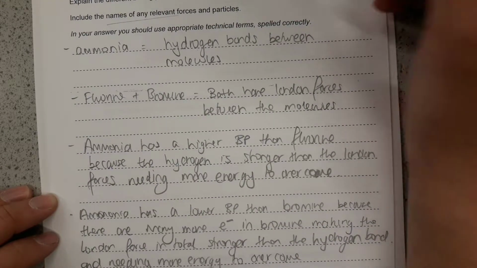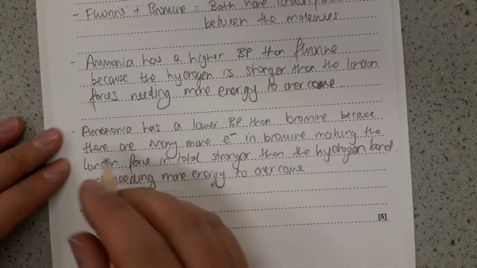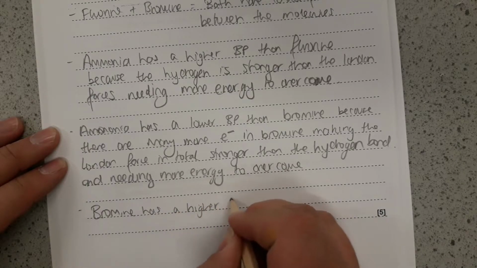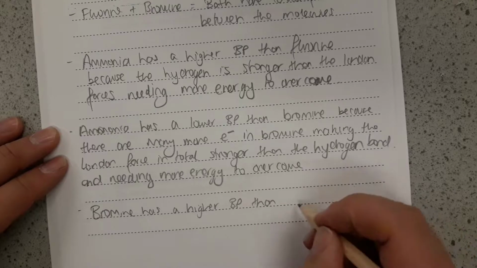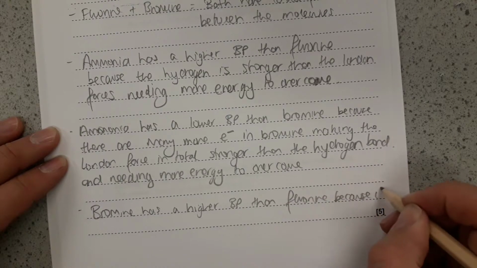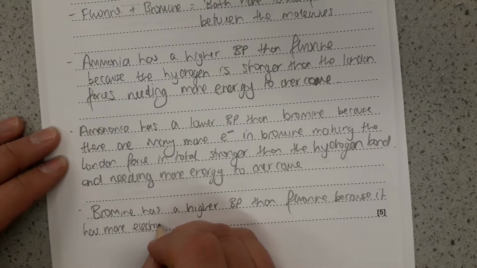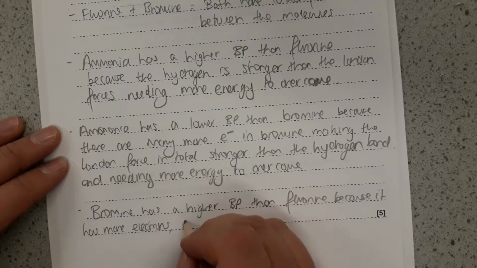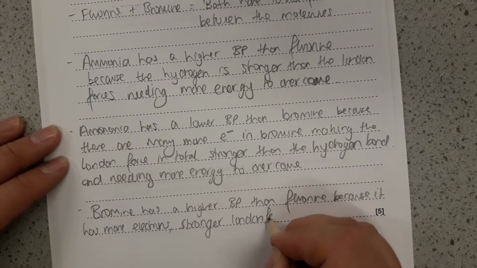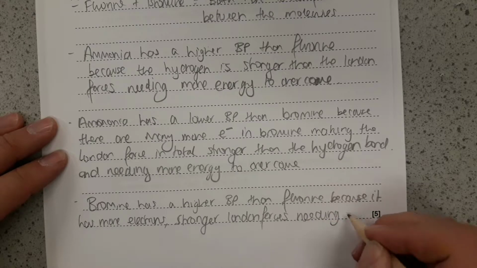So now between fluorine and bromine themselves. Okay, so we can also say that bromine has a higher boiling point than fluorine because it has more electrons, which means there are stronger London forces needing more energy to overcome.